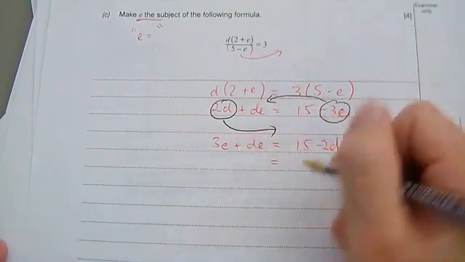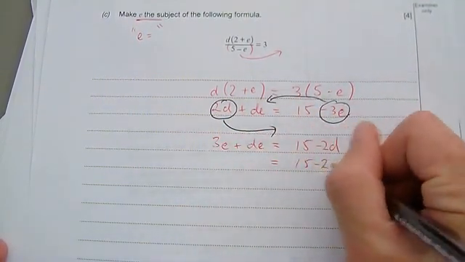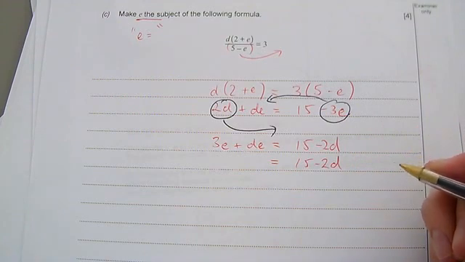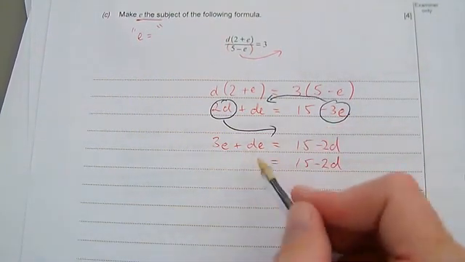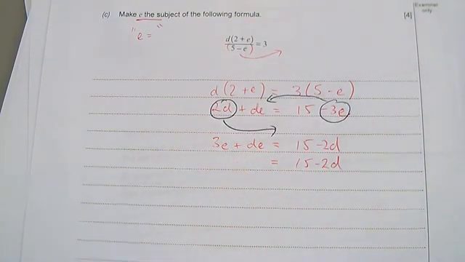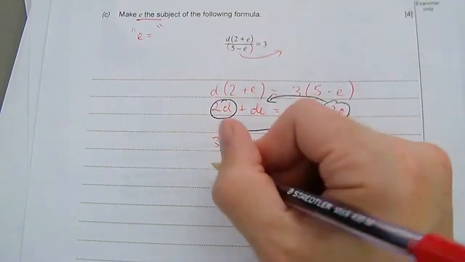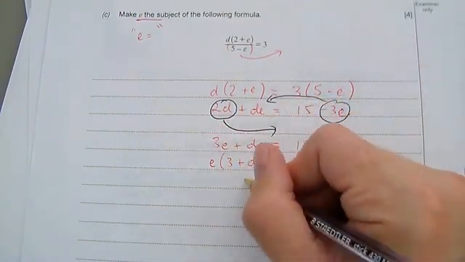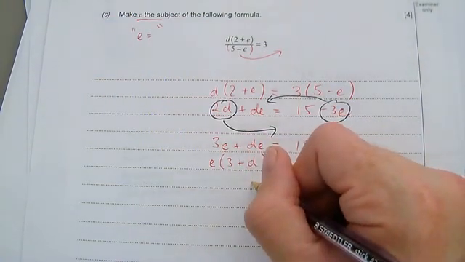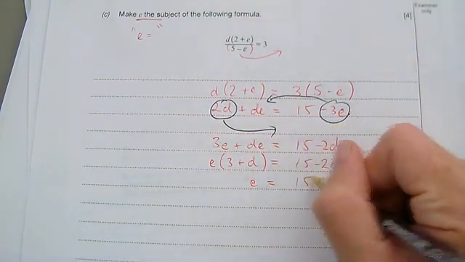Now, how would I get E on its own here? I'll give you a clue. Kellen's done something very similar to it already. Divide by D? Not divide by D. You've basically done this bit already. How do I get E on its own here? She did it earlier on her question when she came up. What did she do? She factorised. You pull an E out by here, so that'll become 3 plus D. And then I'm going to take that times by 3 plus D over to the other side, and it becomes divide.